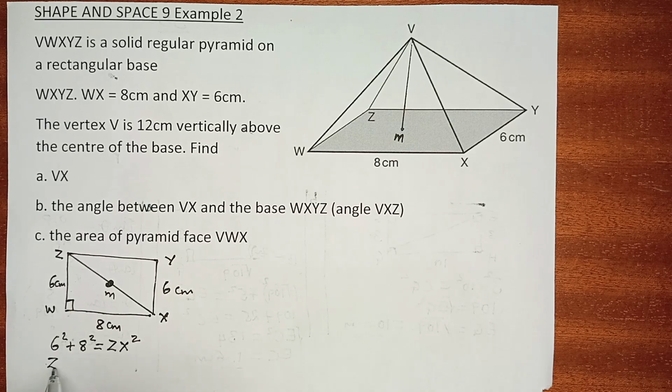So ZX squared is 100, and therefore, taking the square root of both sides, ZX is 10 centimeters.